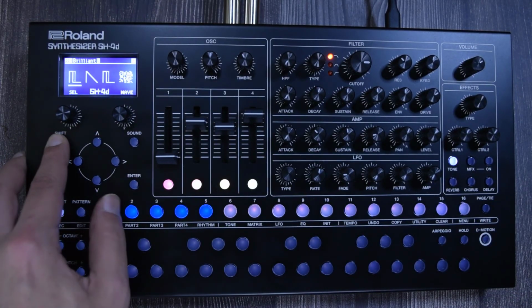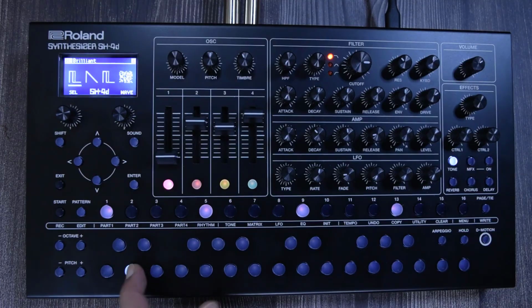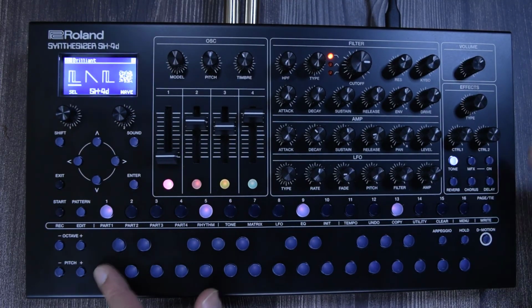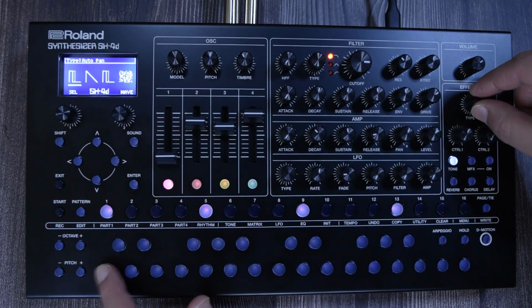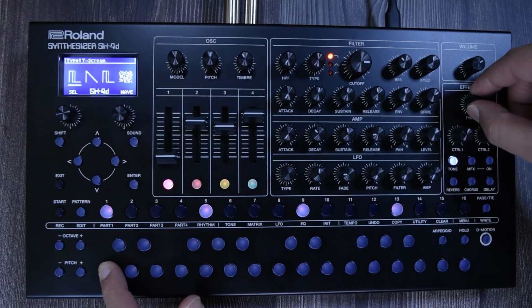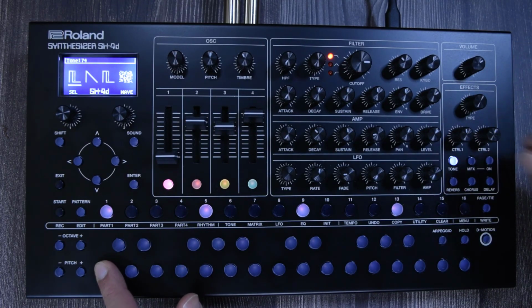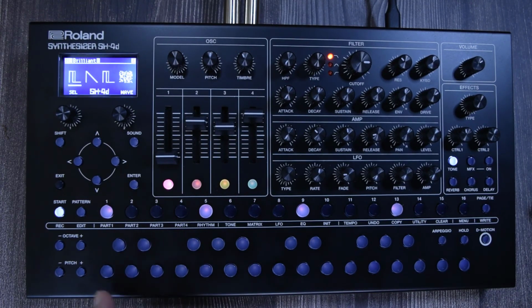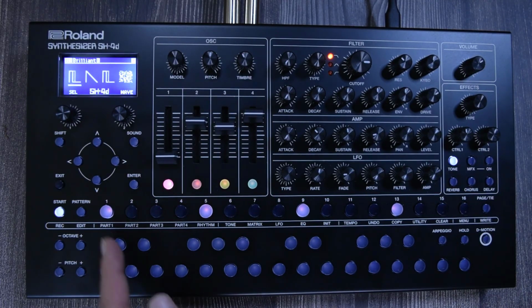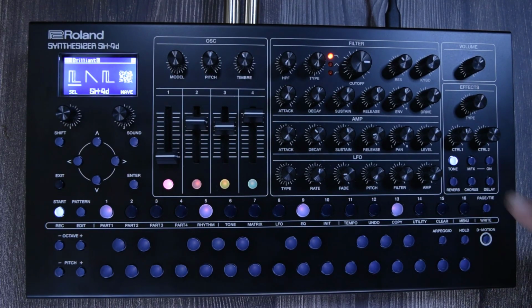Now, if I do shift and I go to the part number 2, this will be pretty much the same sound, but I can go to the tone effects and just do something else, maybe like a distortion or something like that. So we get a distortion. Now, if I change to the pattern number 1, we get the auto wah. So again, it's one effect per tone, right? That's why it says tone.